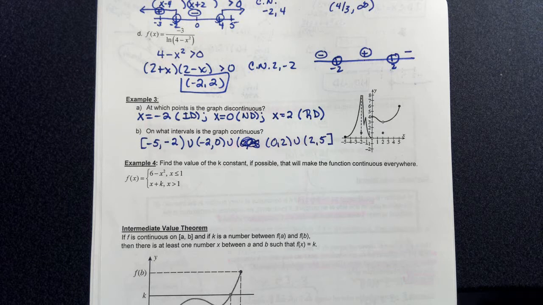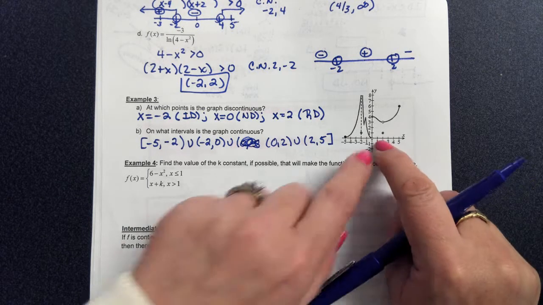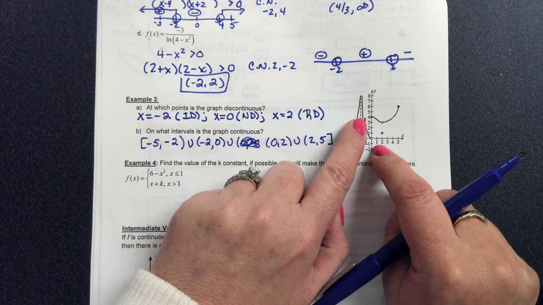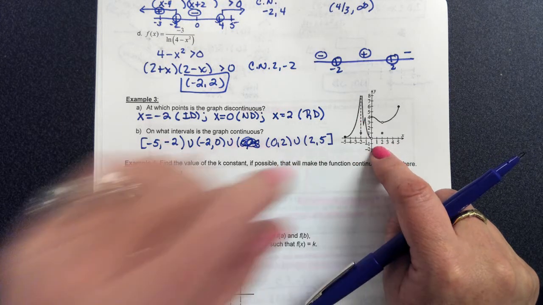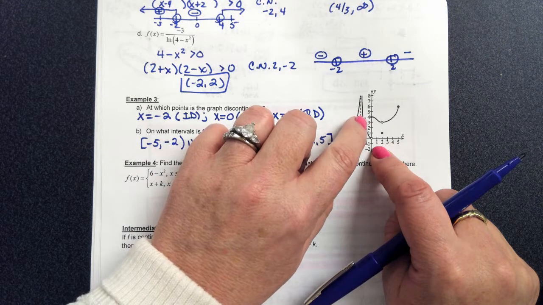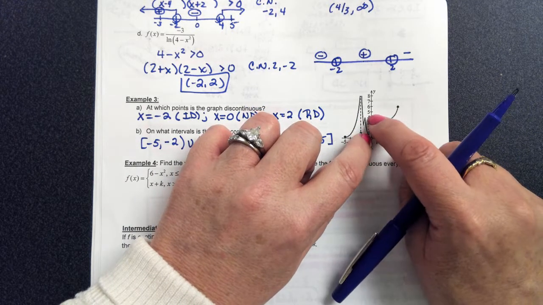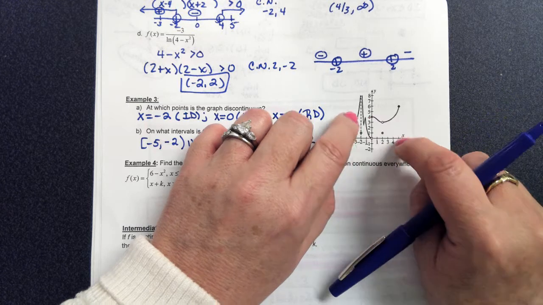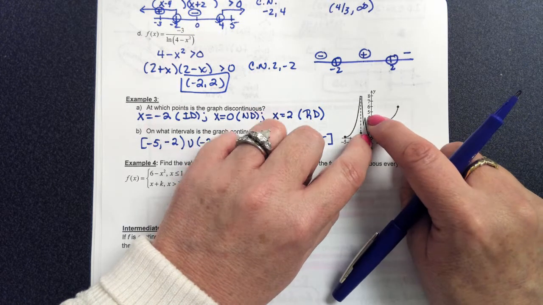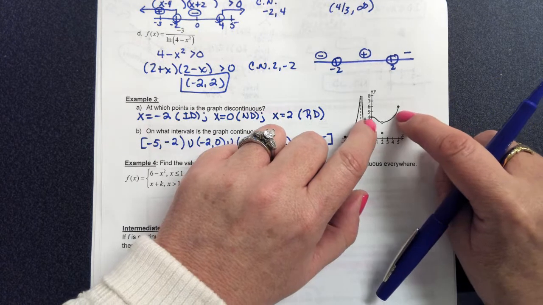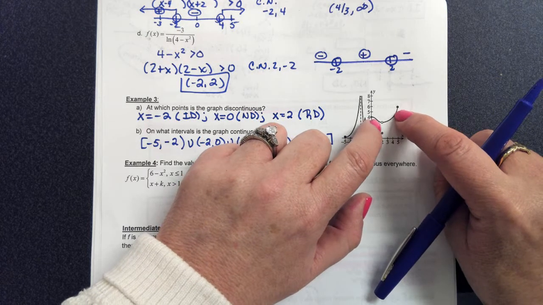So any questions on how you can read the graph and find the location of discontinuity as well as the intervals? Yes, Nicole. And why is it removable? The definition of removable, remember, is that the limit from the left has to be the same as the limit from the right. So it's non-removable at 0 because the limit from the left is not equal to the limit from the right. Versus what's happening at 2, the limit from the left is the same as the limit from the right.